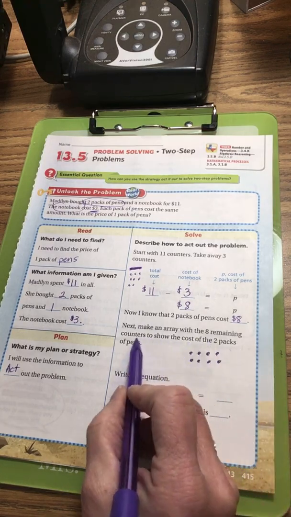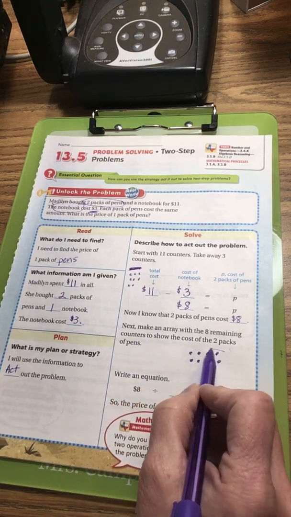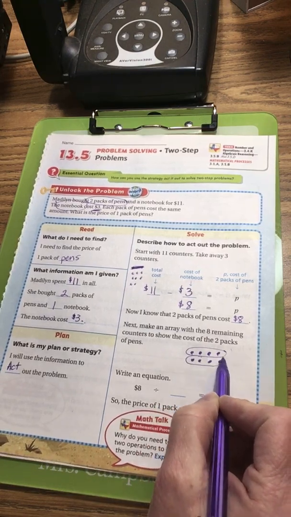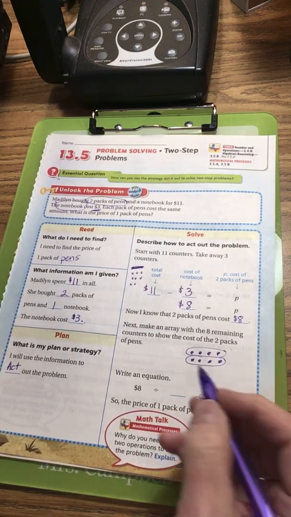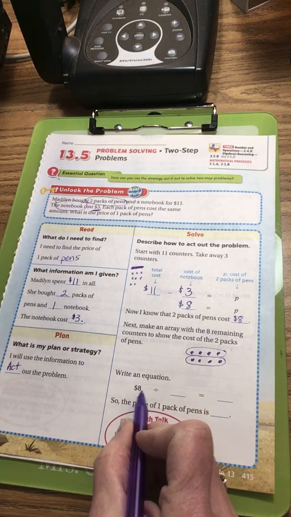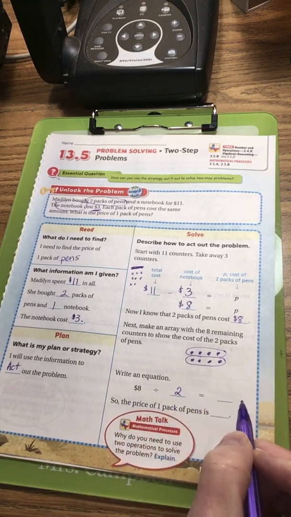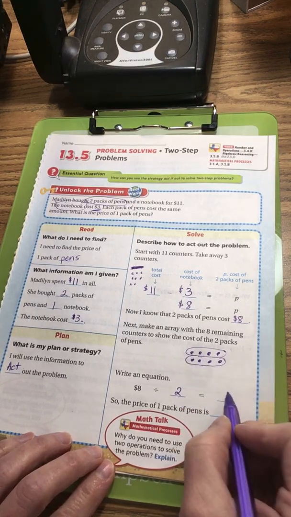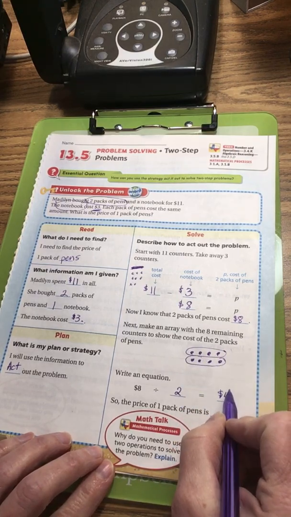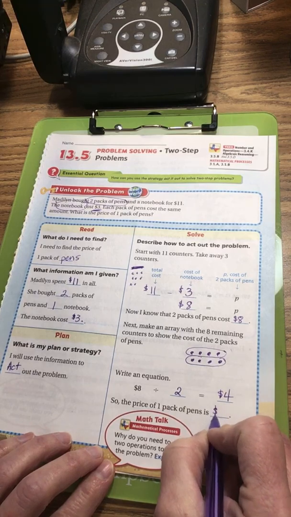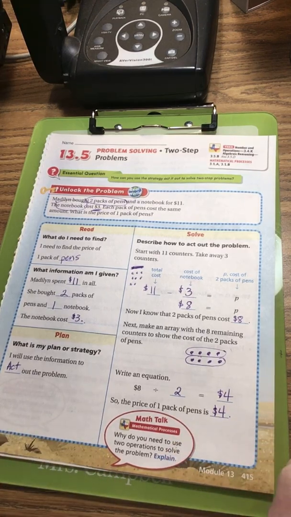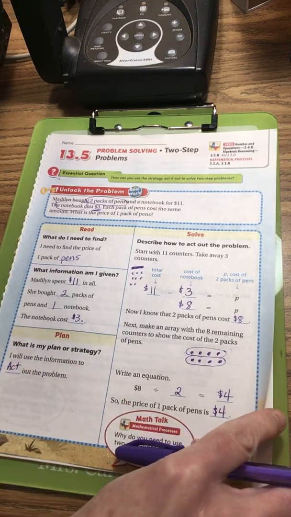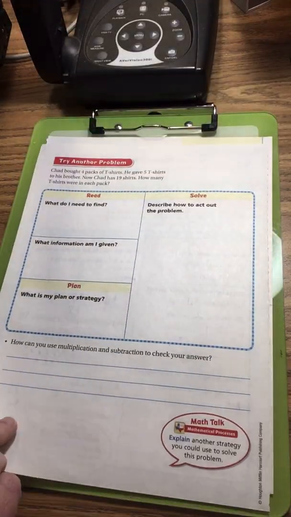And I want to divide up those 8 into 2 groups, 2 equal groups, to figure out how much each of those packs of pens will cost. So $8 divided by 2 packs equals what? How many is in each group if there's 2 packs? It's $4. Each pack costs $4. You see how we did that? When you draw it out and you figure it out like this, it makes it a whole lot easier to solve the problem. Okay, turn the page.